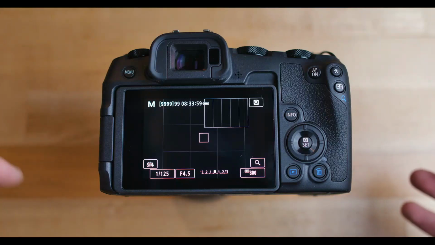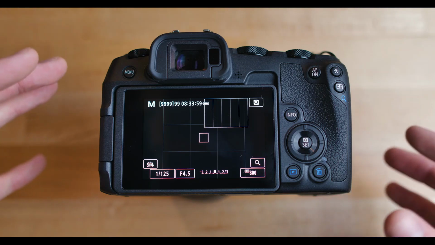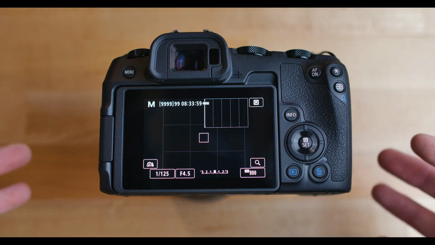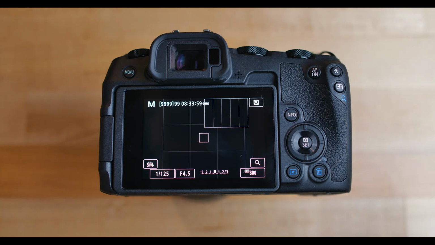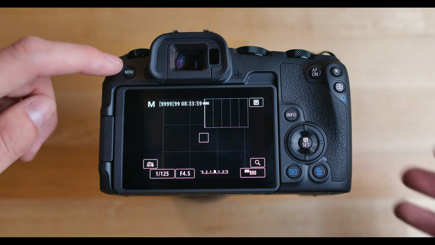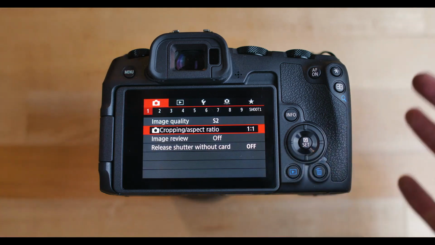Settings for video. I have another video about that which I'll link in the description, so definitely go check that out. But in this video, I'm going to basically just set this camera up how I would for photography. So let's get right into it. First things first, we're going to hit the menu button right here and head straight into the menu.